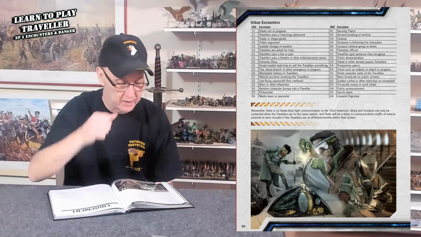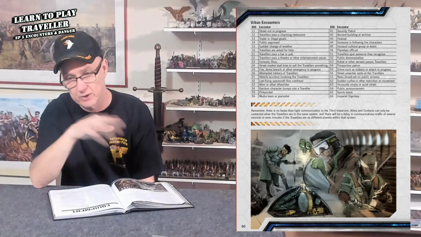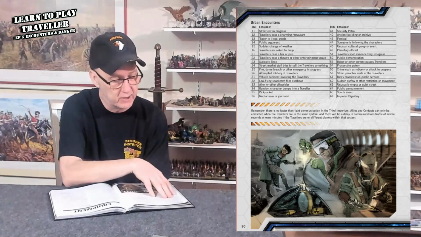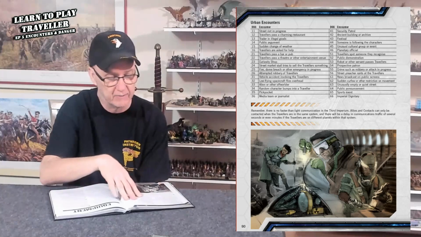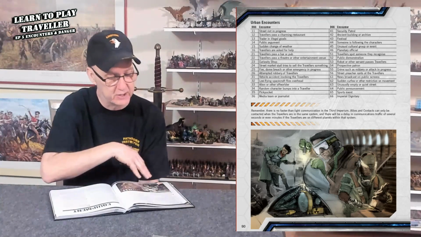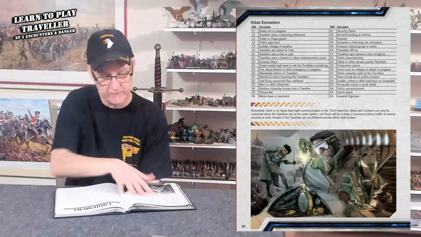Then there's urban encounters. So you're not in a starport, you're not out in the rural area. You're actually in a fairly large city. You could have a curiosity shop you find, or a robot, or a random character bumps into you. All kinds of different things.